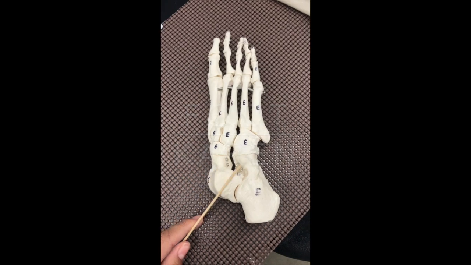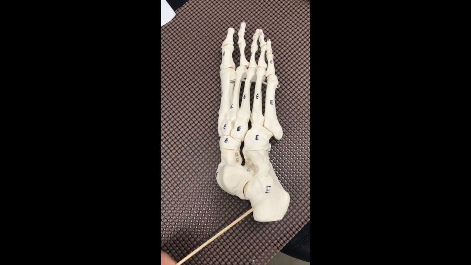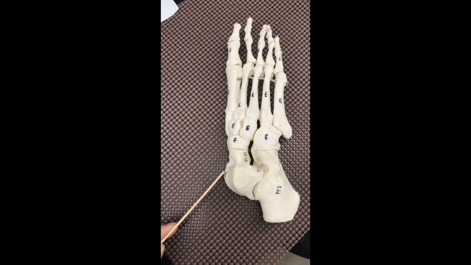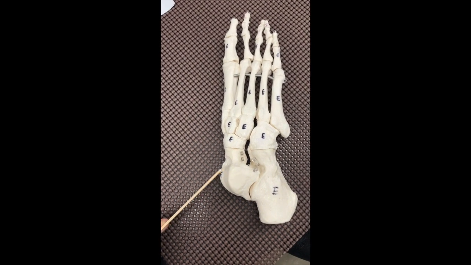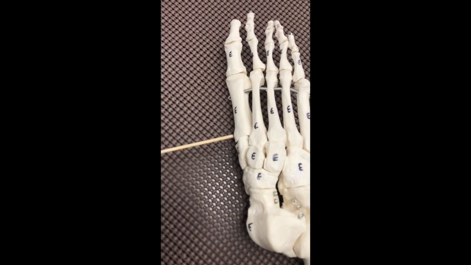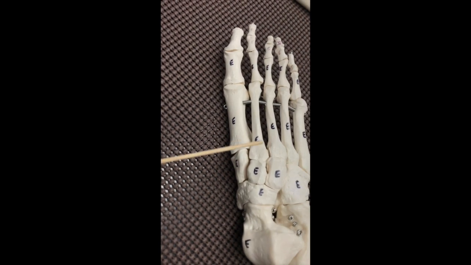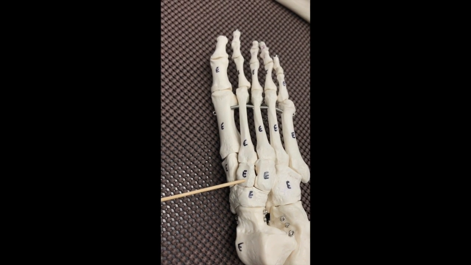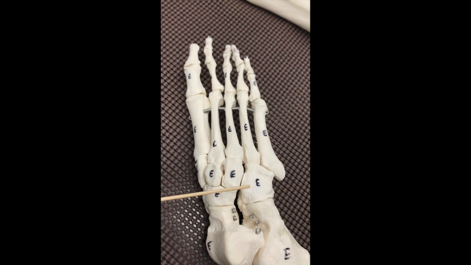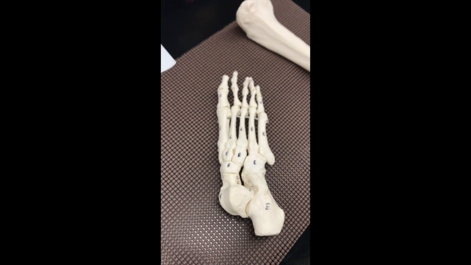So this is the foot. This is going to be a right foot, and you can tell by looking at the big toe. This part right here is the calcaneus. This is the talus. This bone right here is the navicular. This right here is the lateral cuneiform. This is the intermediate cuneiform. This is the medial cuneiform. And this is the cuboid. Looks like a cube. And that's going to be the foot.